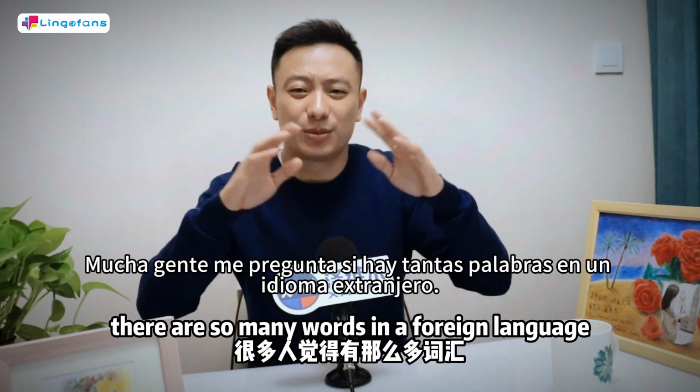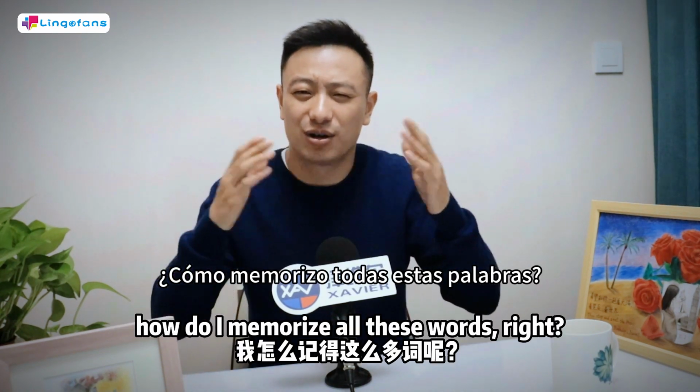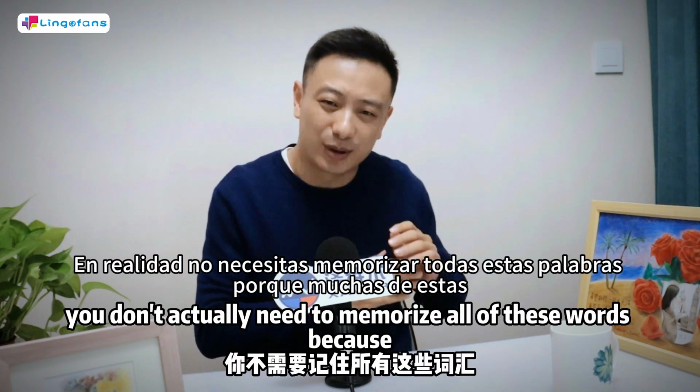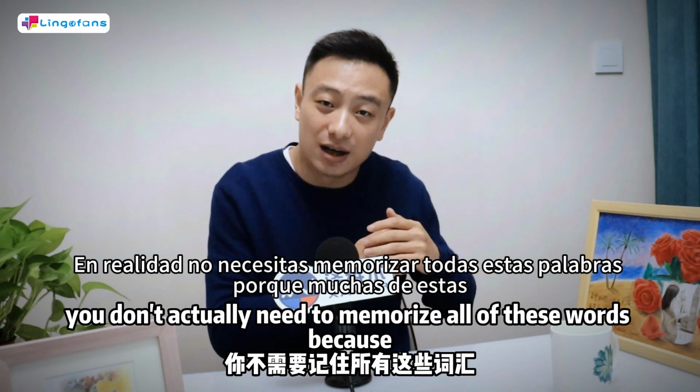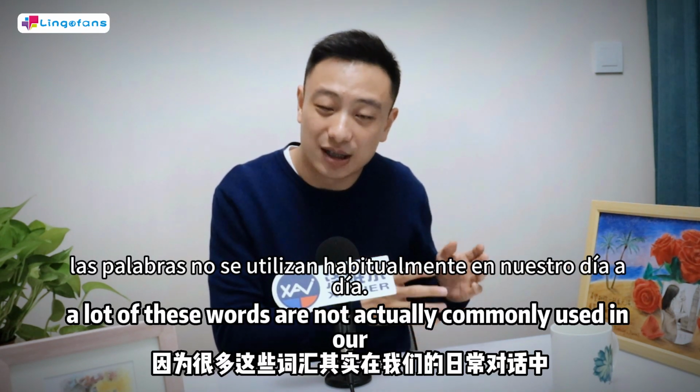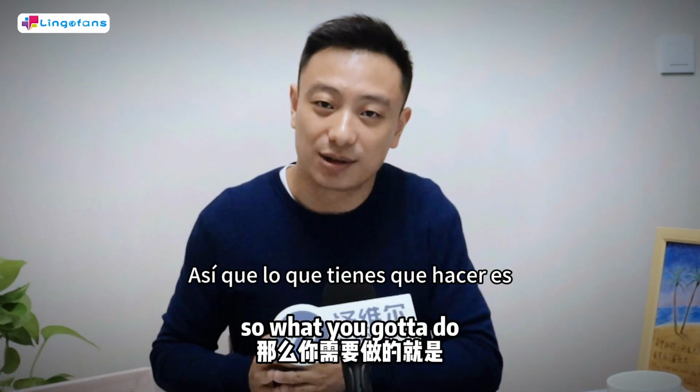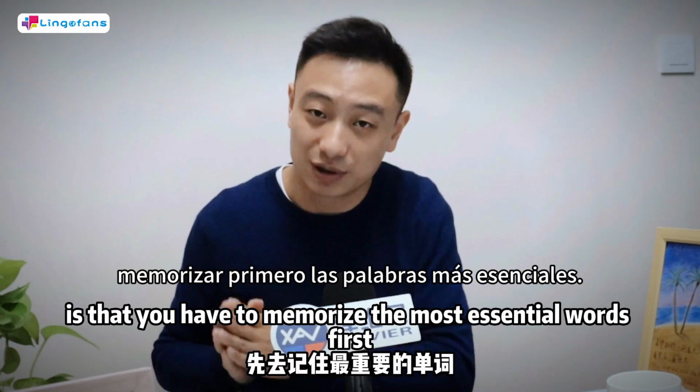A lot of people ask me, there's so many words in a foreign language, how do I memorize all these words, right? You don't actually need to memorize all of these words because a lot of these words are not actually commonly used in our day-to-day life, right? So what you've got to do is memorize the most essential words first.